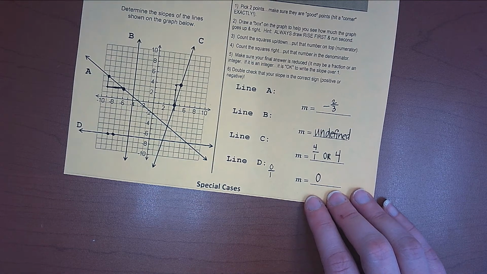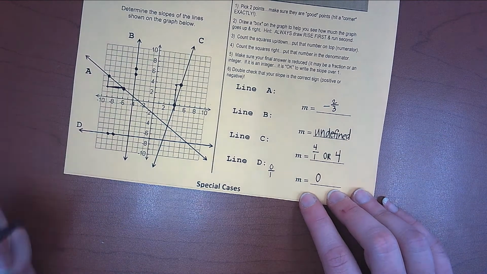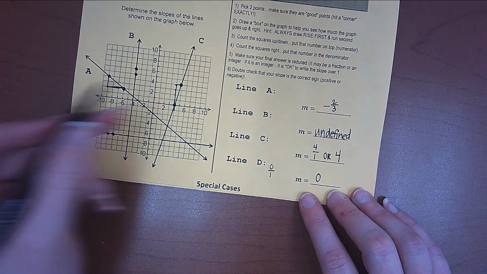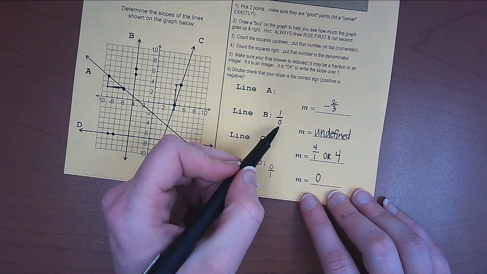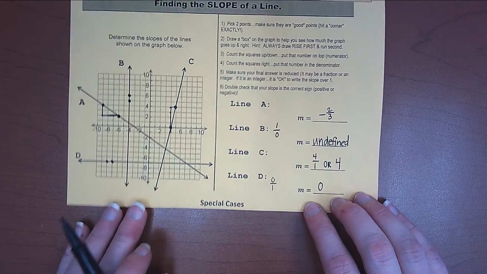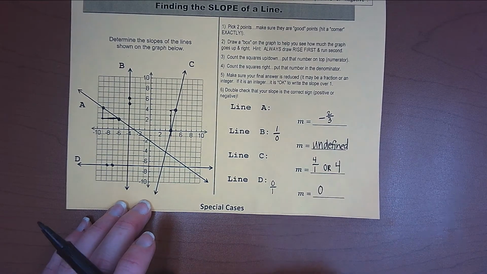Going back to line B, if we did pick 2 points, for example, these 2 right here, it rises 1, but it runs none. And 1 divided by 0 is an undefined answer. We can't do that, and so that is 1 over 0. That slope is undefined.